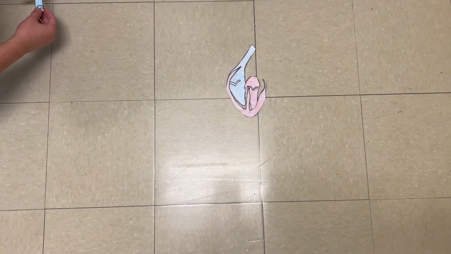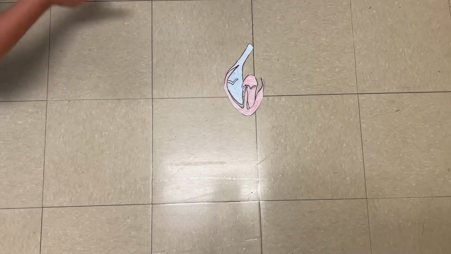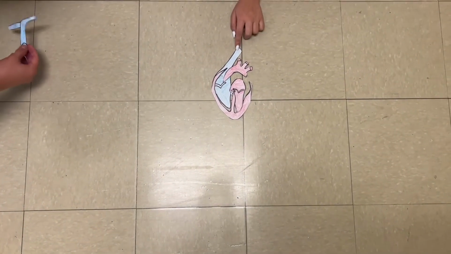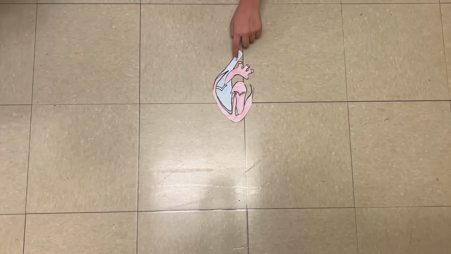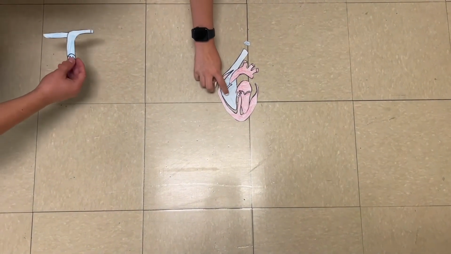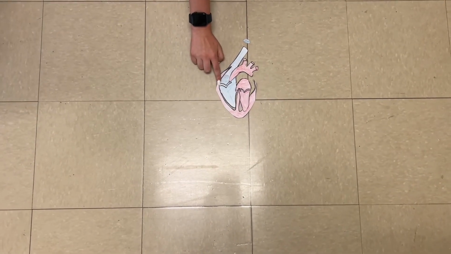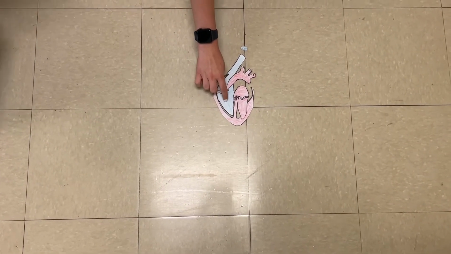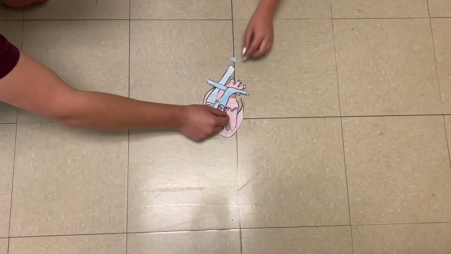The aorta is located at the very top of the heart. Next to the aorta is the vena cava, where the deoxygenated blood enters. This is the right atrium. Below the right atrium is the tricuspid valve. This is the right ventricle. Above it is the pulmonary valve, which leads to the pulmonary artery.